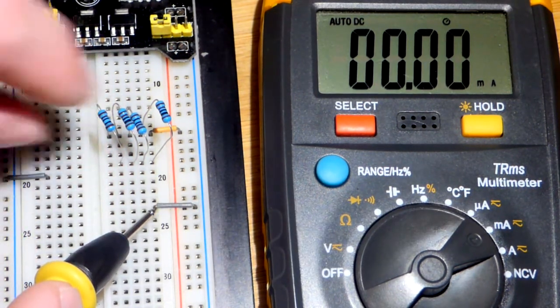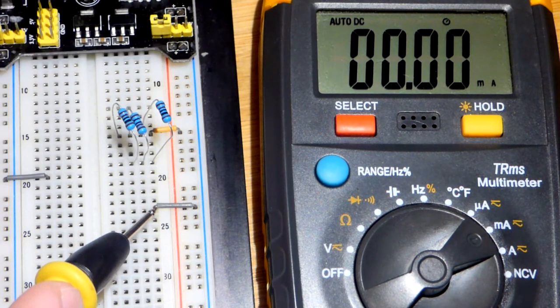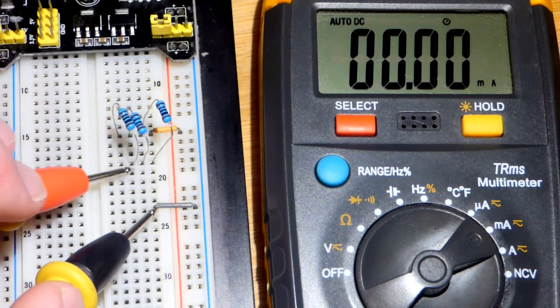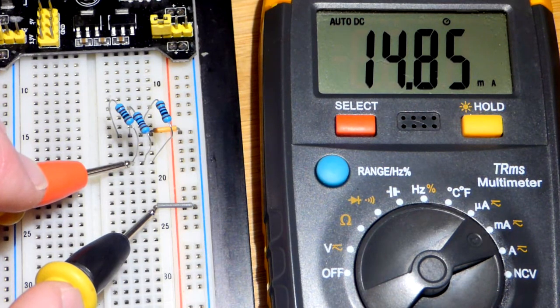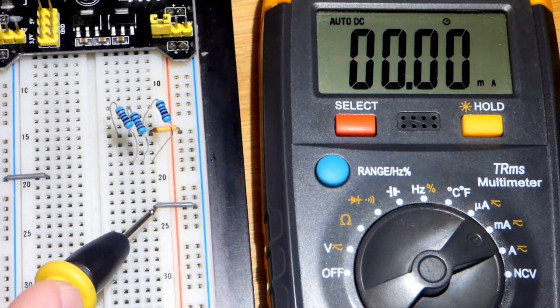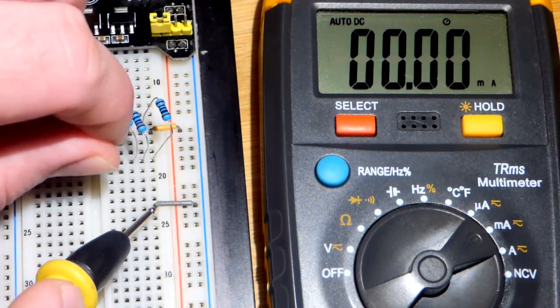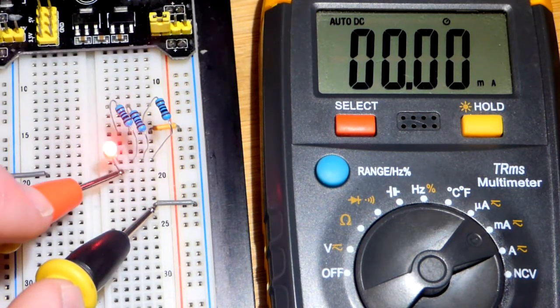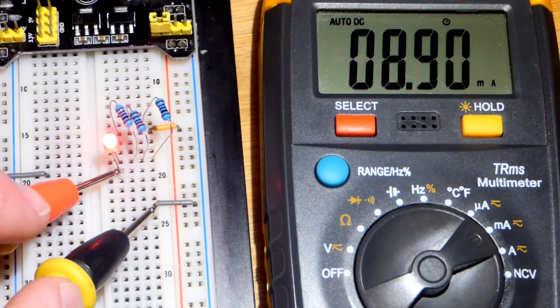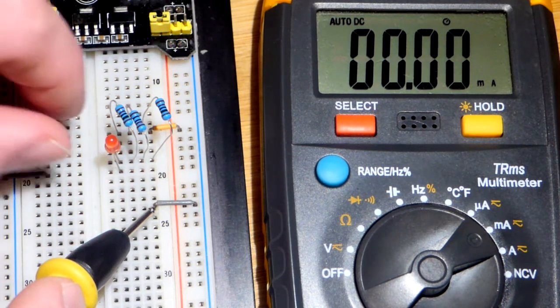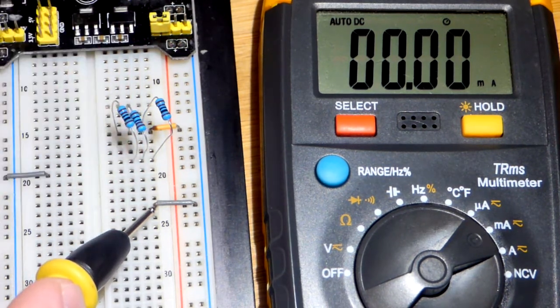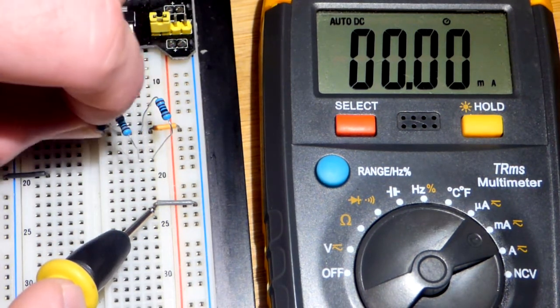Let's yank this out and drop down to 3 resistors. First we'll measure the current. So it's about 15 milliamps now without the LED. And then also, when you look at the LED here, that should be about a multiple of 3 milliamps. So 3 times 3 times 3 is 9. And there you can see it's slightly less than 9 milliamps of current. And we will yank this out and look at it with 2 resistors.